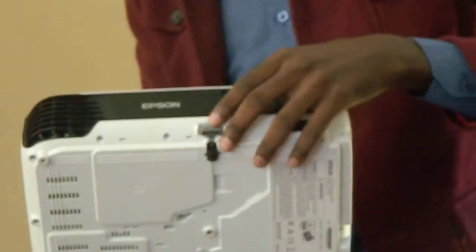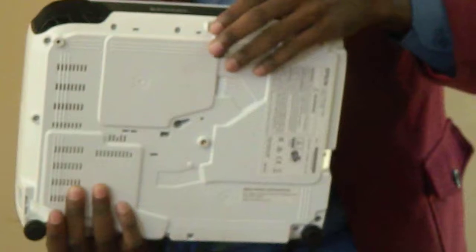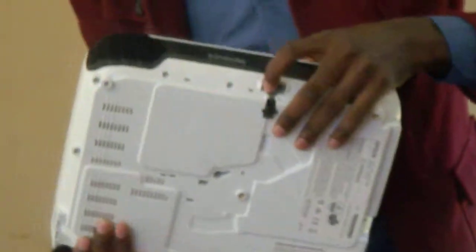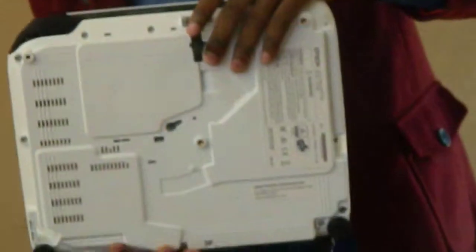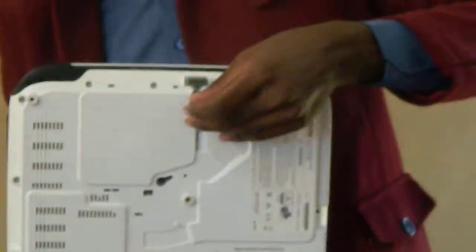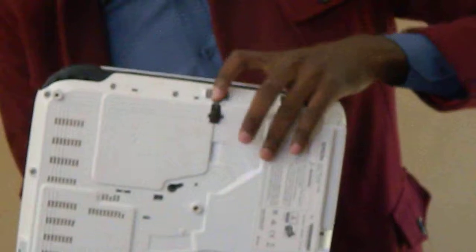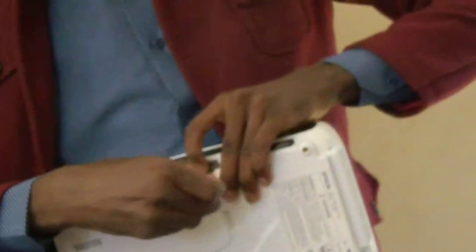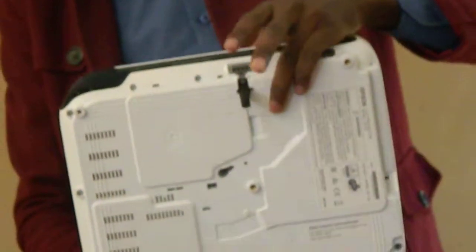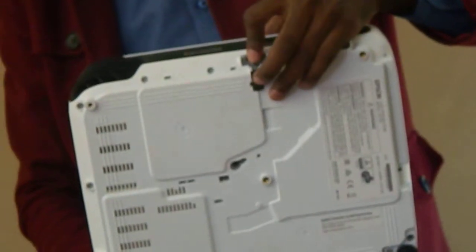Now this projector has a stand down here. This is a stand. So now when you just press that stand here, it will give you that, okay? If you press that, it will give you this one, okay? Then you can also press that and get it back. You press it and you remove it. And when you want to get it back, you press it and you take it back.